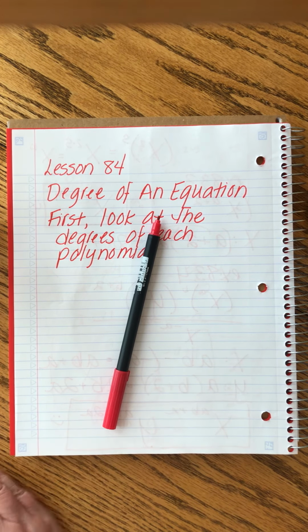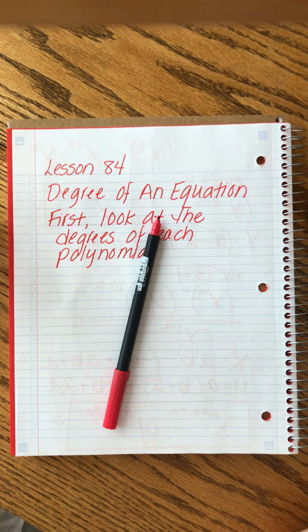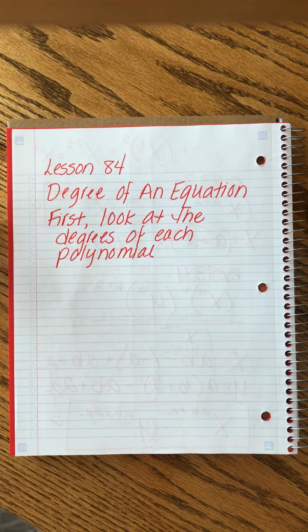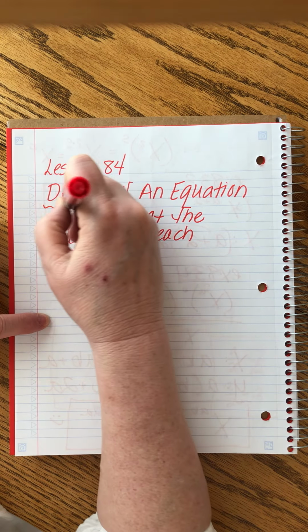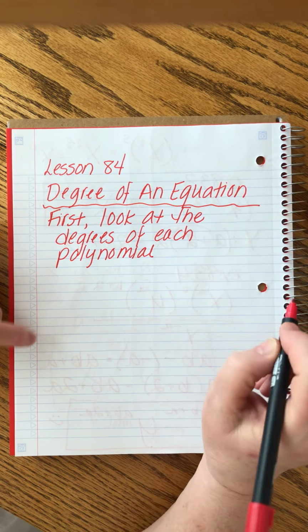Saxon Algebra 2, Lesson 84. We have a very brief two-part lesson. The first thing we want to talk about is the degree of an equation.